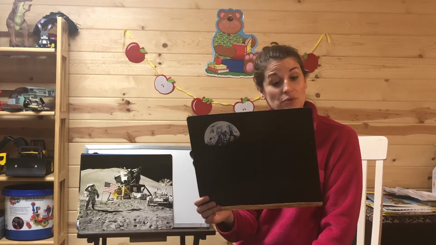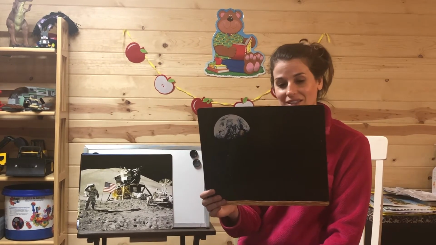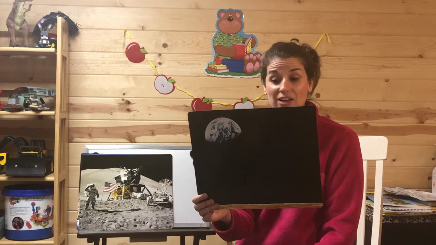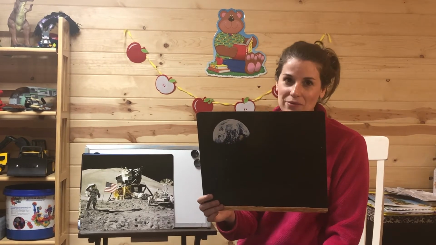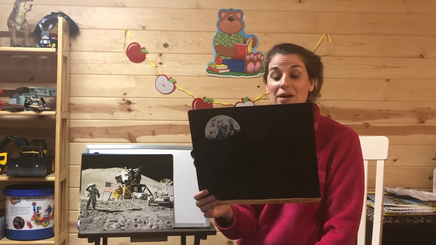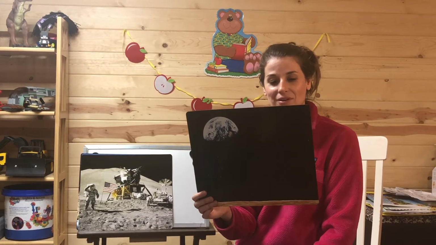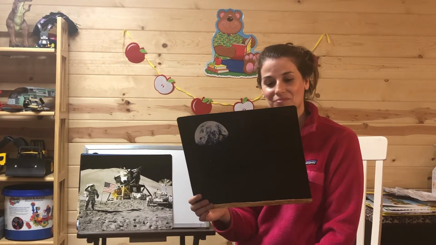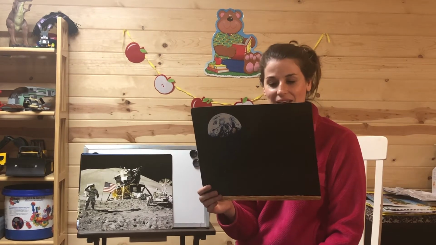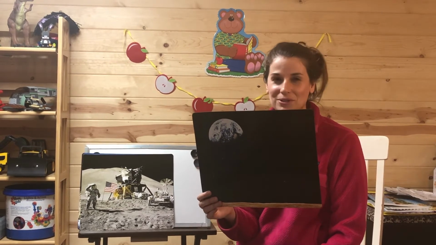Looking at Earth from the moon, Earth looks too small to stand on. You have to remind yourself of all the people who live down there. We have answered many questions about the moon, but there's still a lot to learn. The moon is a fascinating place we can hope to return to one day.